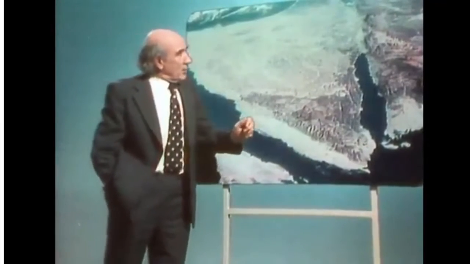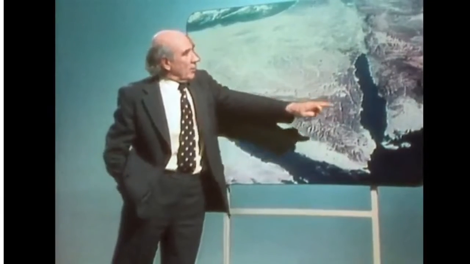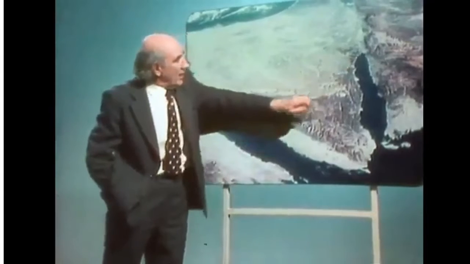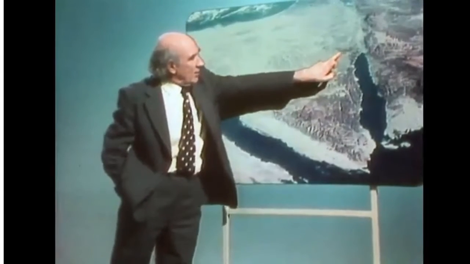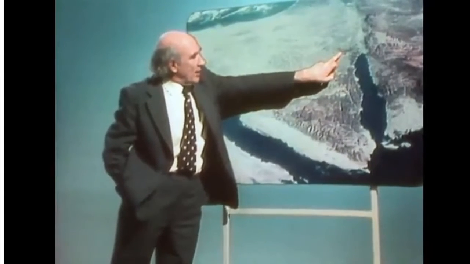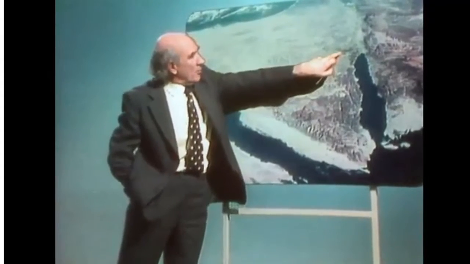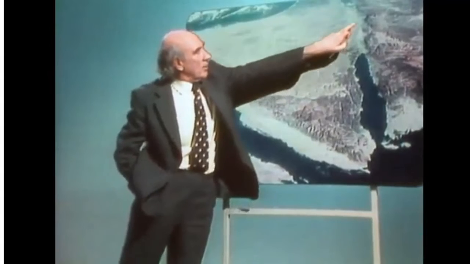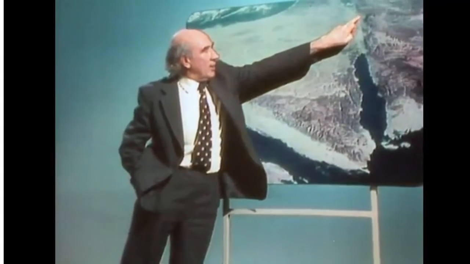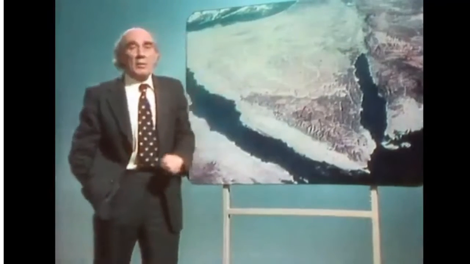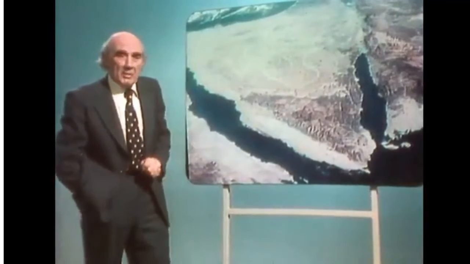Now, the displacement on the fault is sinistral, that is, the rocks facing you have moved to the left, and we can demonstrate that here. Just here in the northeast corner of Sinai, there are outcrops of quartz porphyry. Similar quartz porphyries occur in Jordan on the other side of the fault, up here near Petra. The distance between the two along the line of the fault is 105 kilometers.